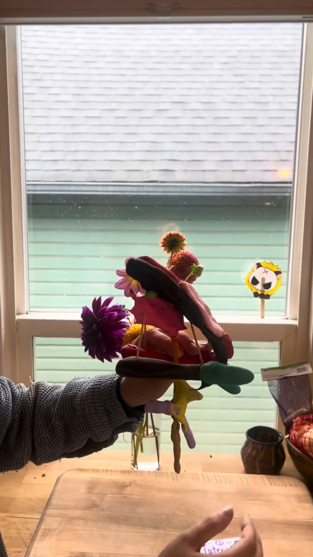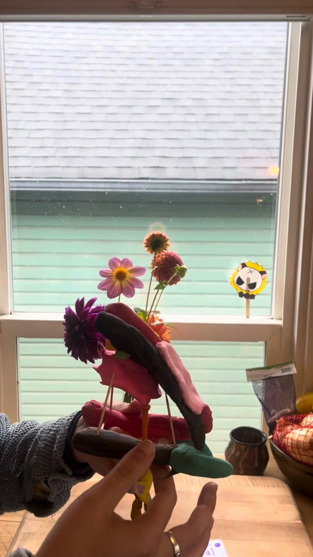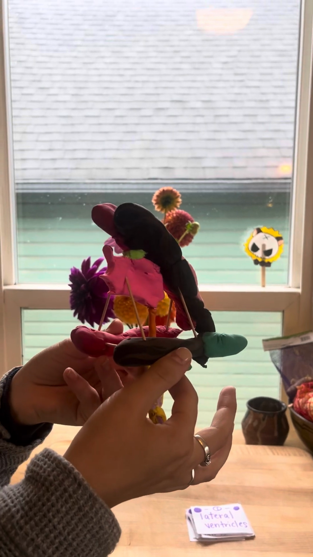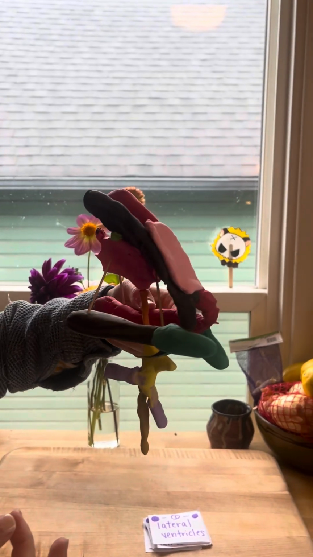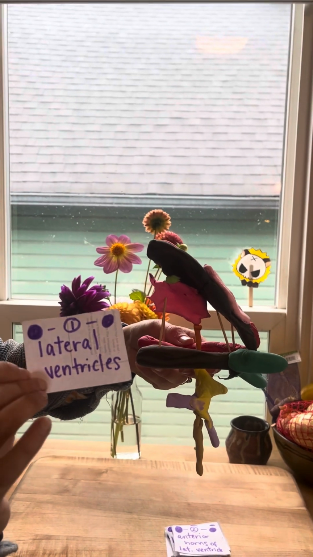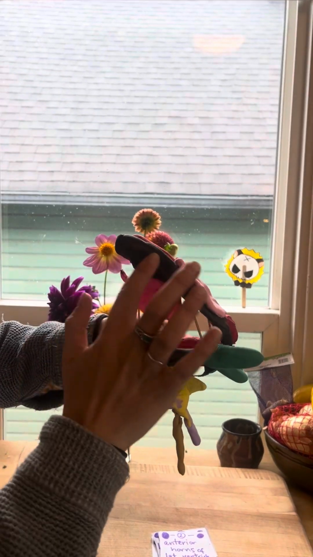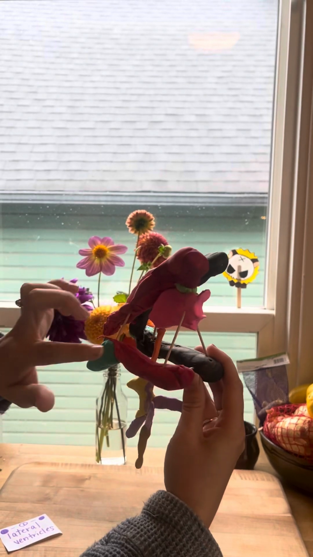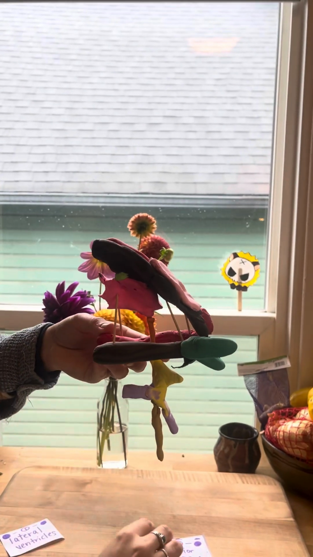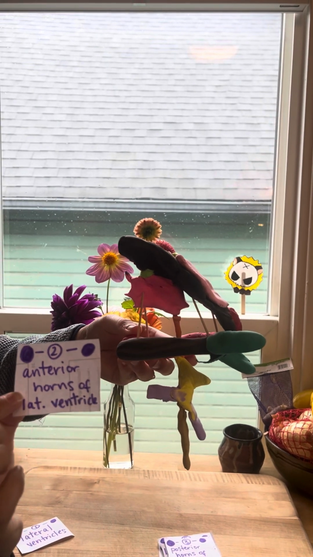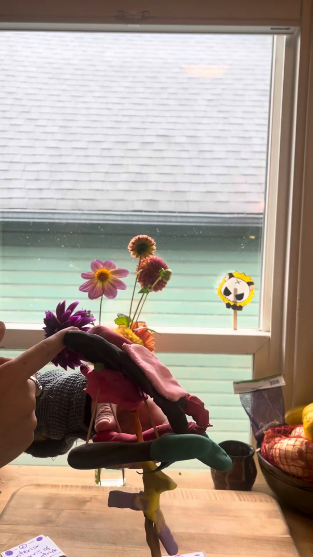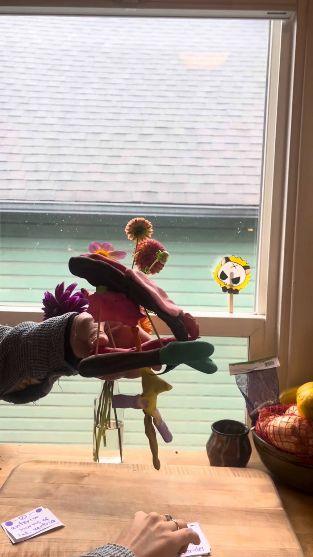Okay, to start us off, the ventricles are a cavity in the brain filled with choroid plexus cells that produce cerebral spinal fluid. So up top here, we have the lateral ventricles, which are these two parts, ventricles 1 and 2. Of the lateral ventricles, we have the anterior horns, which are these two horns right in the front of the lateral ventricles.